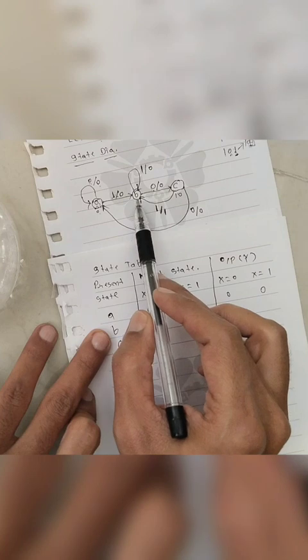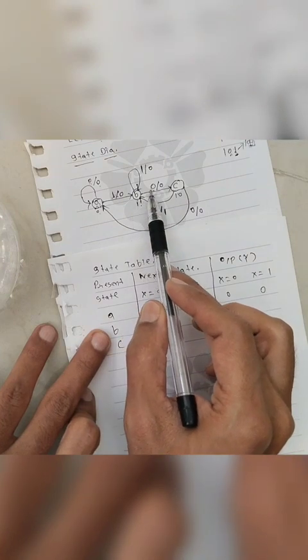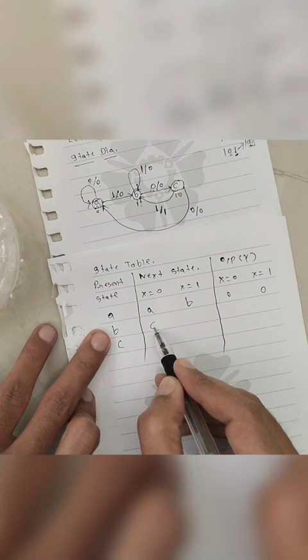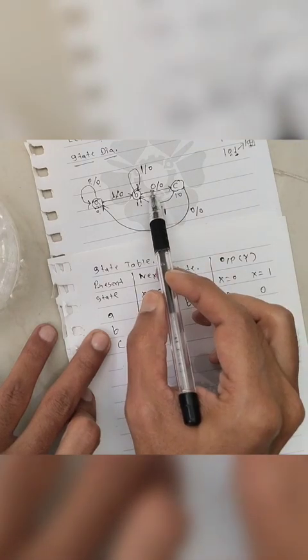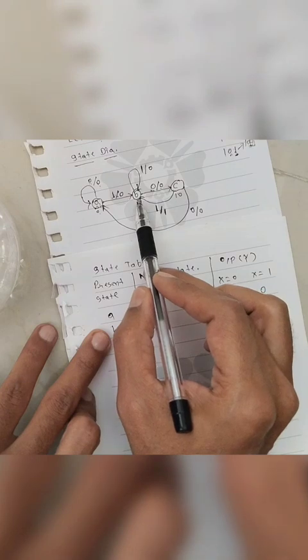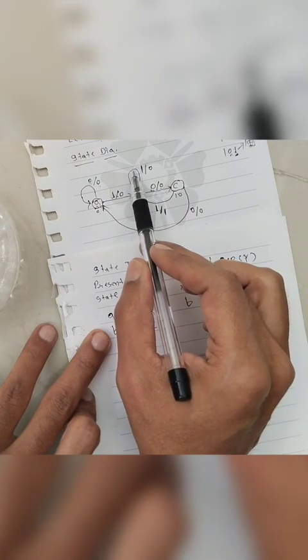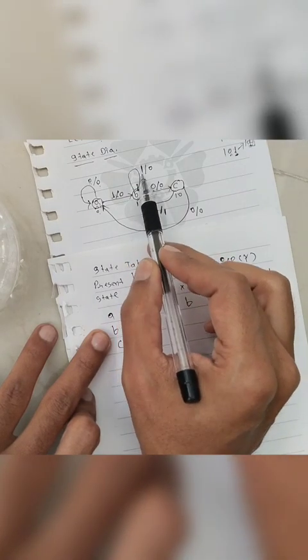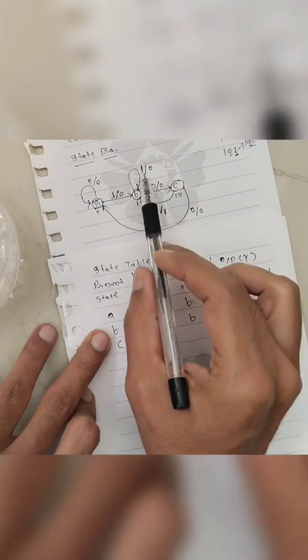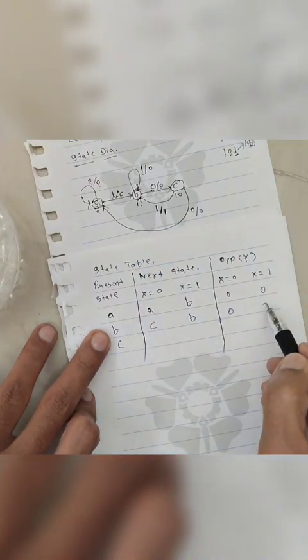Now in the B state, if the input is 0, next state is C. And at the same time output is 0. If B is the present state, next state is B when the input is 1. And at the same time output is 0.